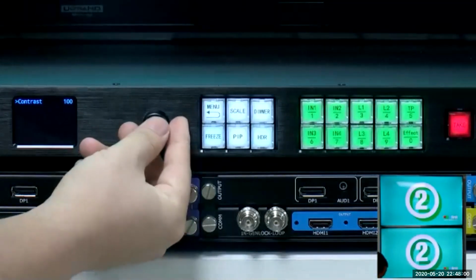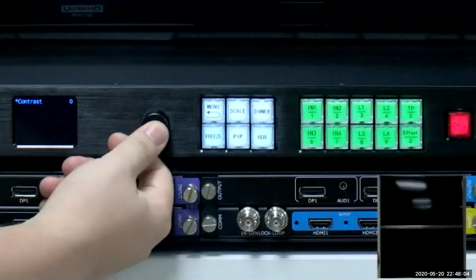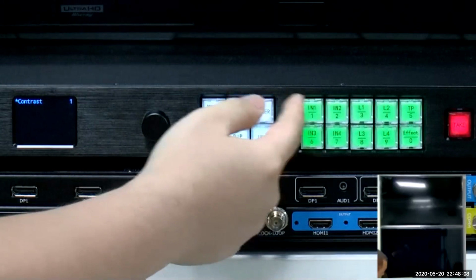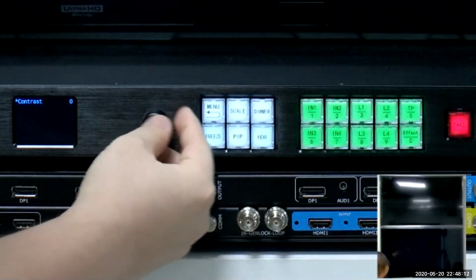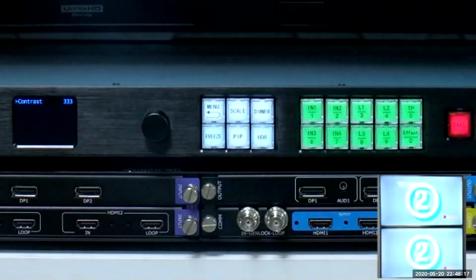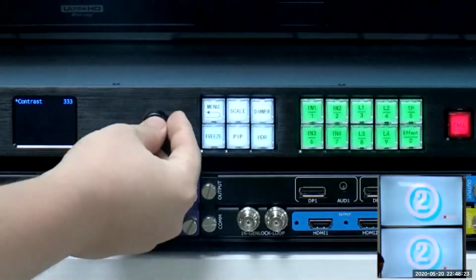And for the contrast here, you can also change it through the buttons. Make it 0 and it goes black, and you can make it higher. Like this, it becomes different from the normal image.